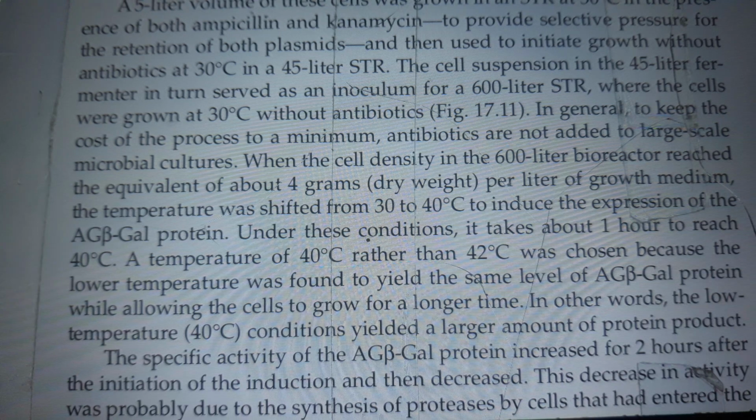A temperature of 40 degrees centigrade rather than 42 degrees centigrade was chosen because the lower temperature was found to yield the same level of Ag-beta-gal protein while allowing the cells to grow for a longer time. In other words, the lower temperature, 40 degrees centigrade, conditions yielded a larger amount of protein product.